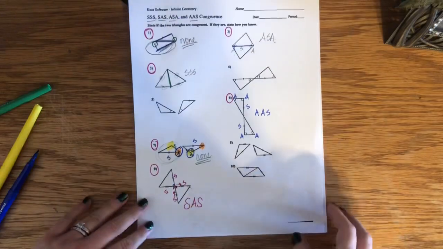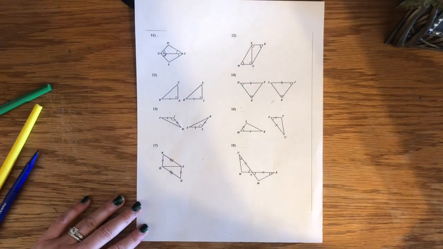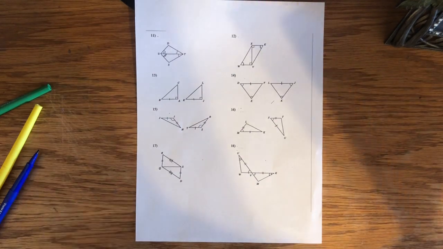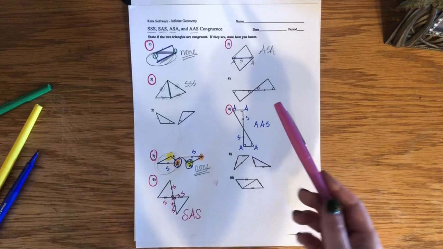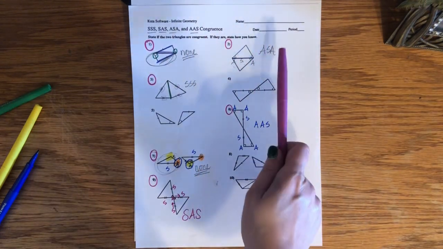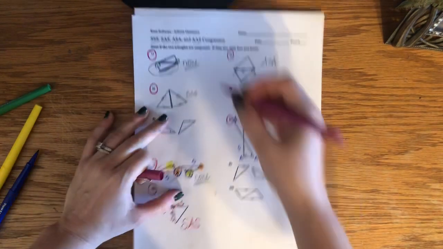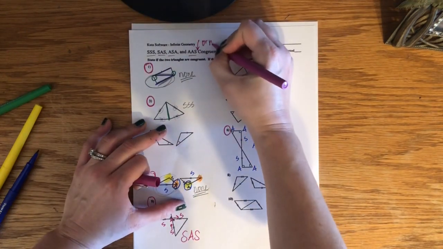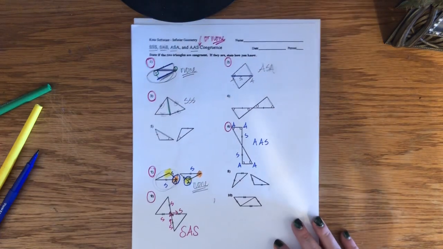So you're going to finish the front side of this and you're going to finish the back side. All you're going to have on your piece of paper, you can try to draw the figures, you don't have to. If you don't draw the figures, you're just going to have a list of either the word none, ASA, SSS, AAS, or SAS. So I should have actually put in the directions up here, or none. So just remember that none is still an option for some of these problems.